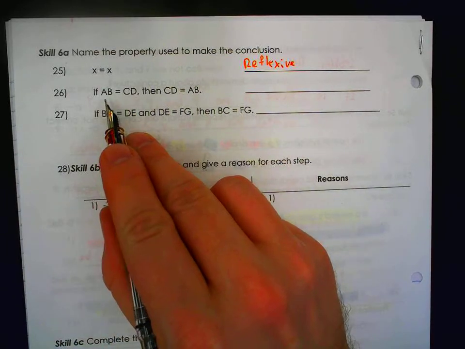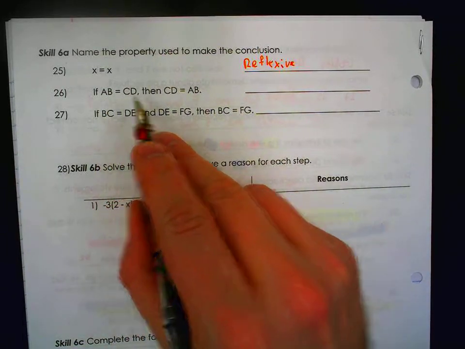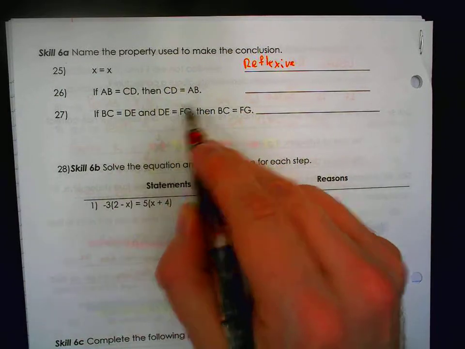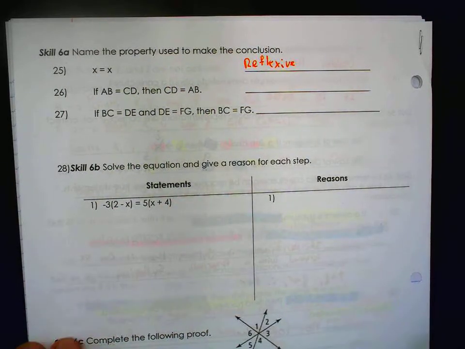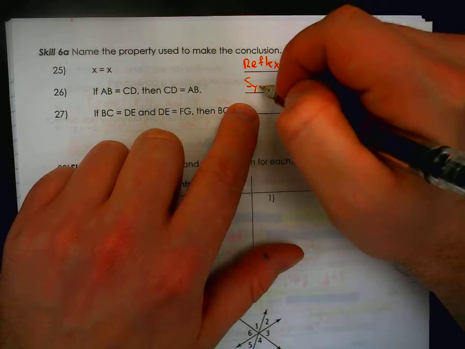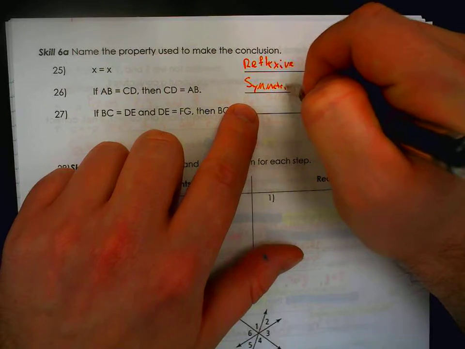If AB equals CD, then CD equals AB. You're allowed to flip around the two sides of the equal sign and not change anything. That is the symmetric property of equality, which we'll just call symmetric for now.